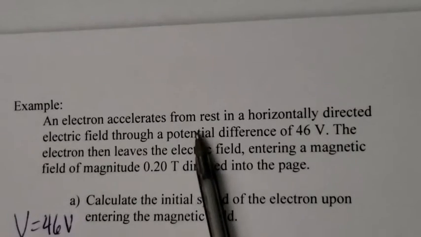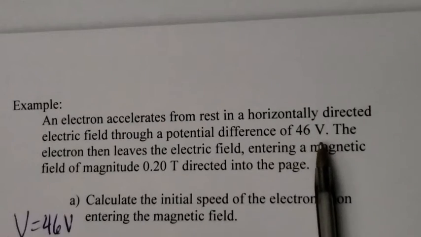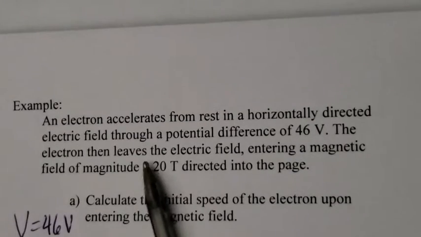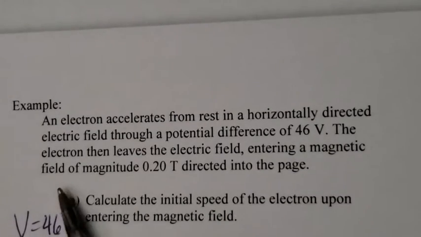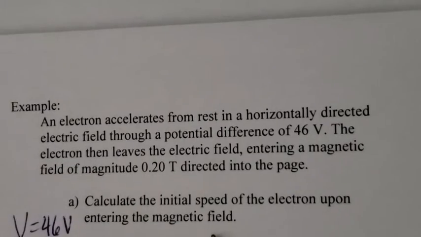An electron accelerates from rest in the horizontally directed electric field through a potential difference of 46 volts. The electron then leaves the electric field, entering a magnetic field of magnitude 0.2 teslas directed into the page. And it says to calculate the initial speed of the electron upon entering the magnetic field.